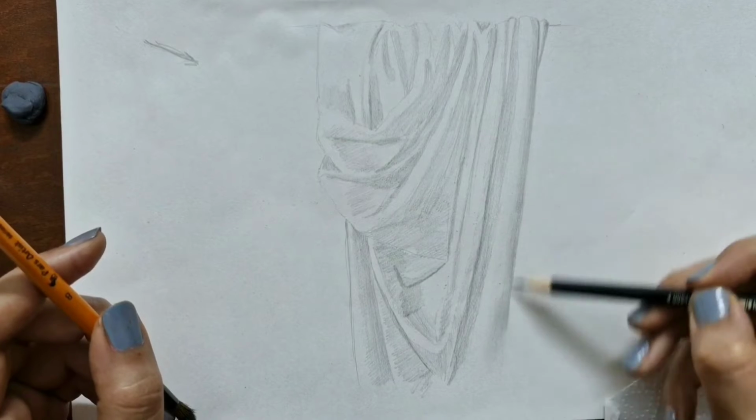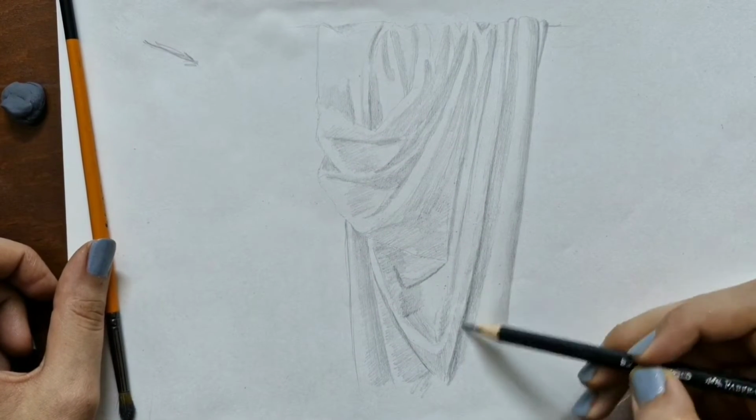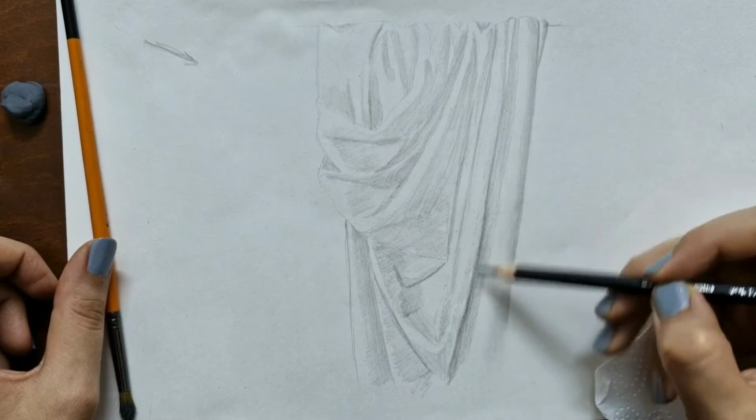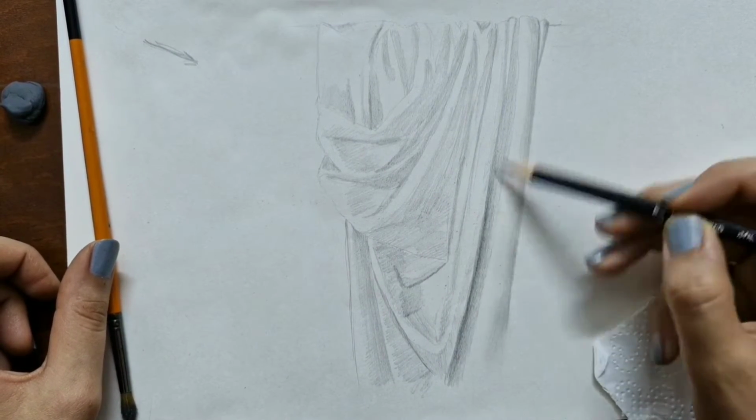As I go, I'll use a round brush to blend and smooth the shadows, but just lightly. For the actual shading process, try and apply the pencil strokes in a way that reinforces the shape of the cloth.